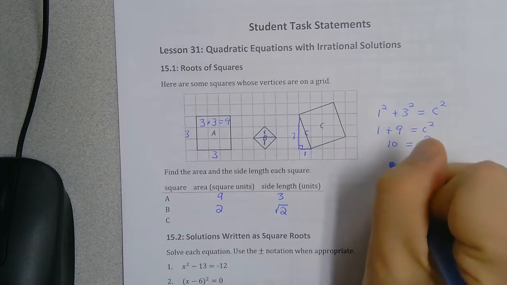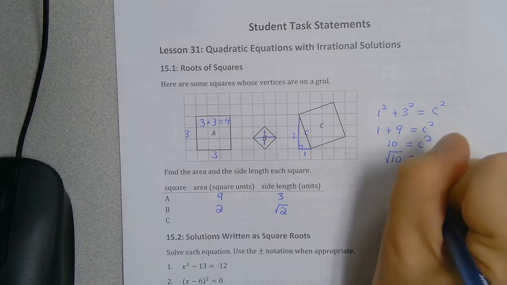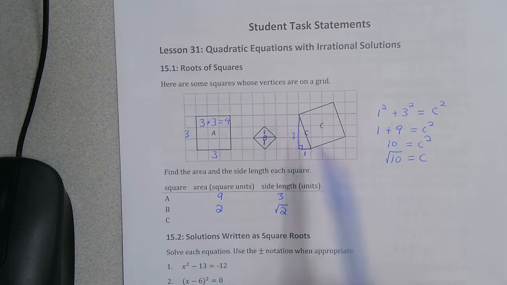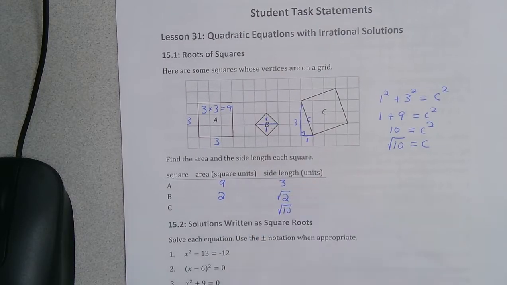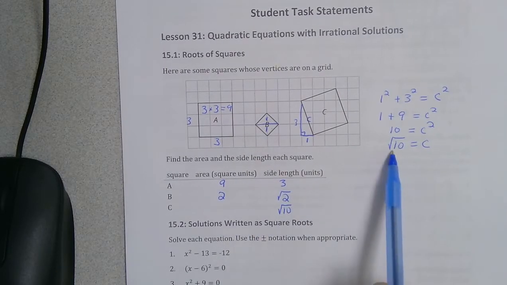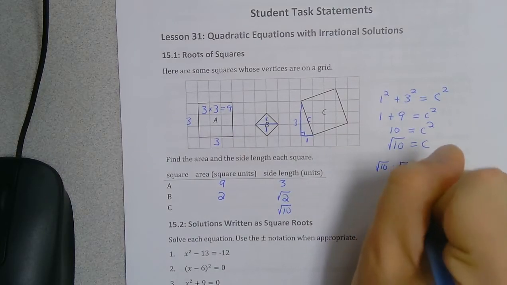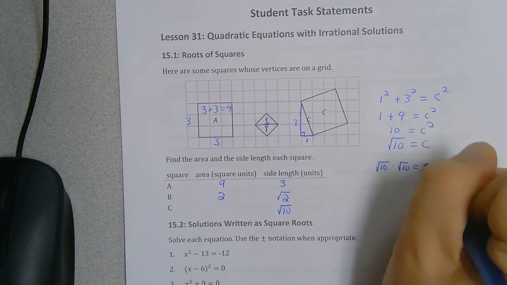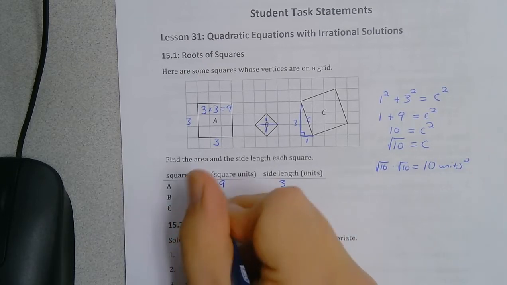And then to work backwards, we could take the square root. And we're only going to take the positive one in this case because the negative one wouldn't make sense. So the side length here is going to be the square root of 10. And then the area, if I multiply the square root of 10 times the square root of 10, that's going to give me 10 units squared. So this is going to be 10.